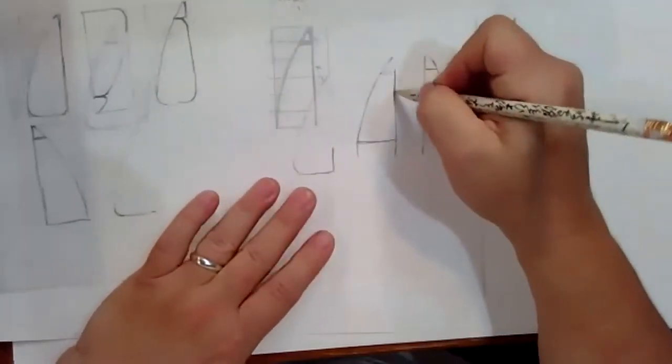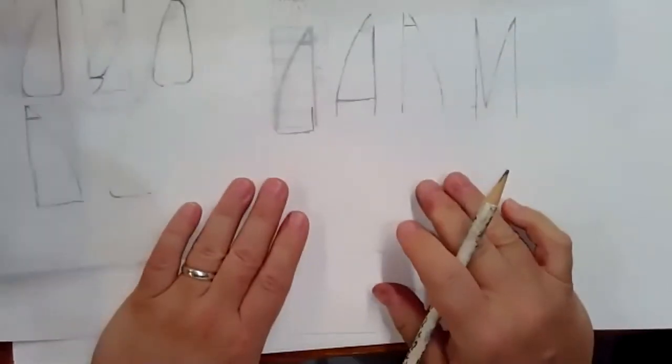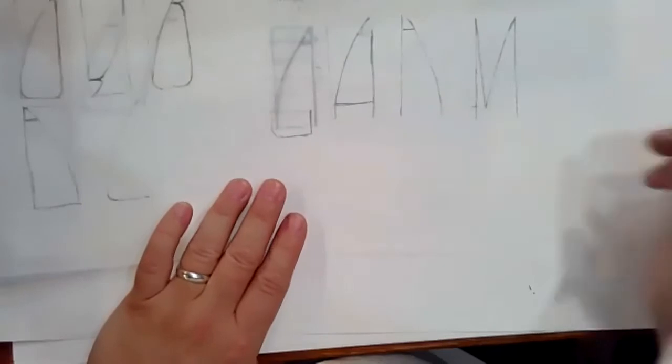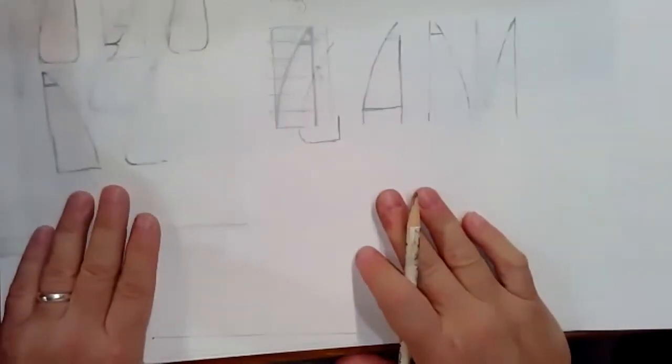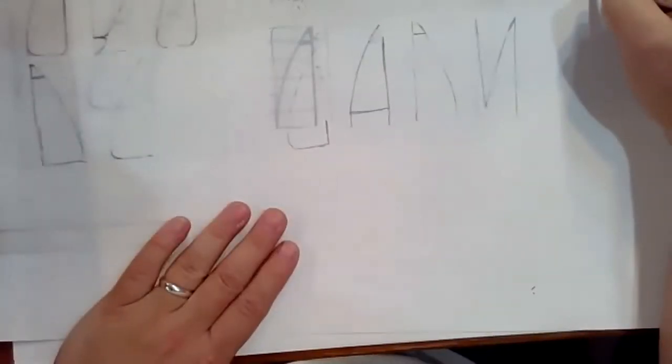So I could leave it just like that and this one like that, and then do the crossbar down below. I don't think that works very well. Okay. Not sure about it, but we'll come back to it if we have to.